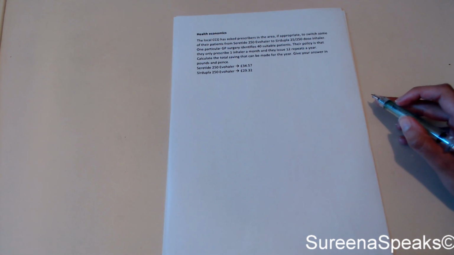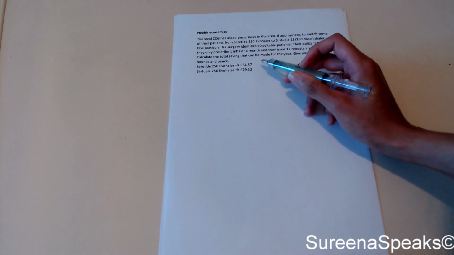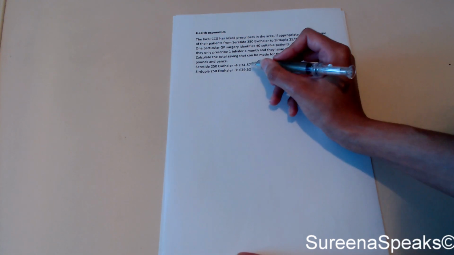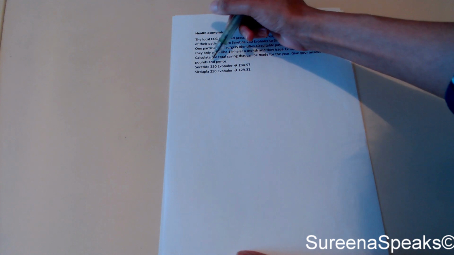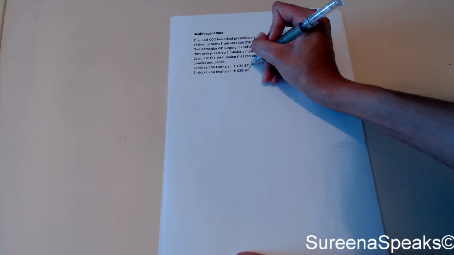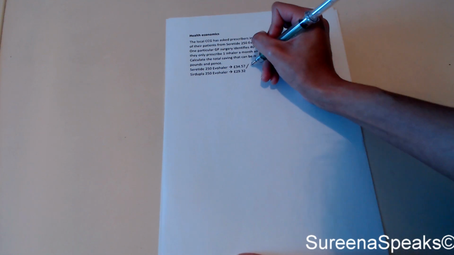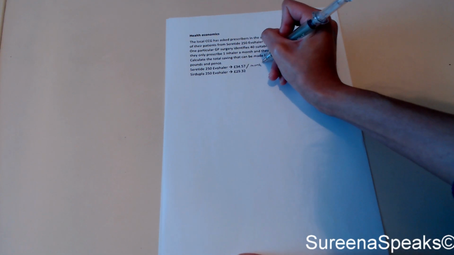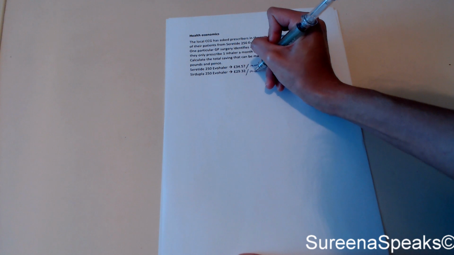So, for this question, let's first work out, what we can identify from this is that Seretide 250 EVO inhaler is going to be £34.57 per month. And it's the same for our Sedupla. That's going to be per month. Now we're told that the GP issues 1 inhaler a month with 12 repeats a year.